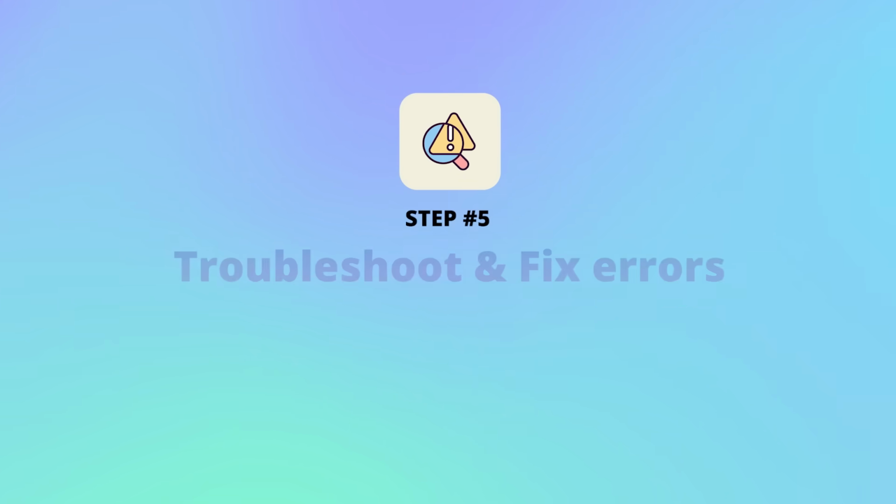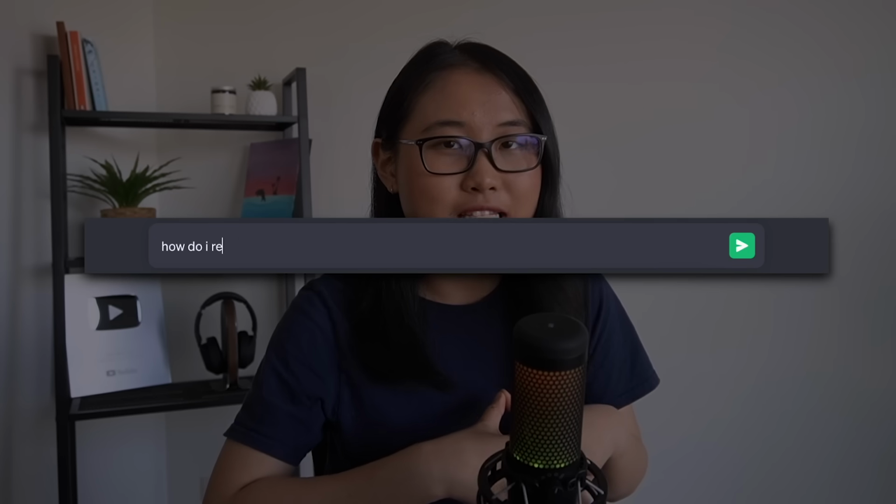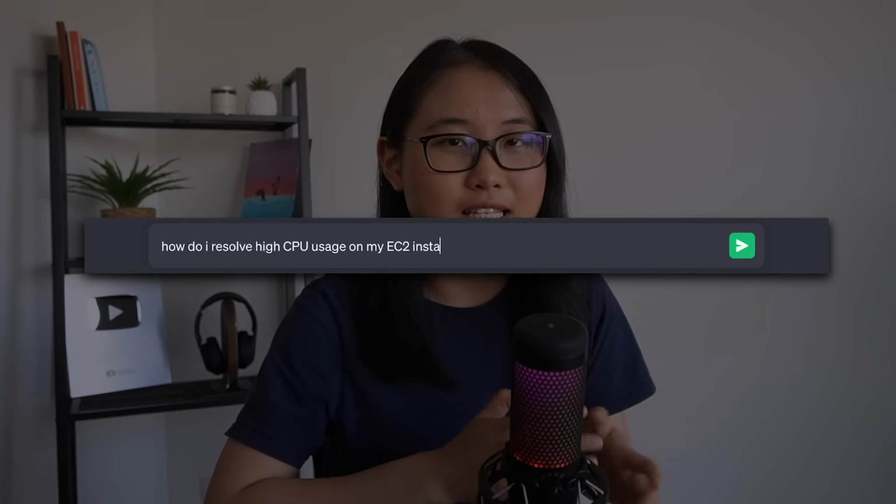Alright, step number 5 is to troubleshoot and fix errors. Let's say you built out your project but you're now facing some issues. These could be issues related to AWS services or even code errors. ChatGPT can help with both. For issues related to AWS services, you can ask specific questions to get to the root cause. For example, how do I resolve high CPU utilization on my EC2 instances? And for errors related to your code, you can directly input the error message into ChatGPT and see what suggestions it has for you.